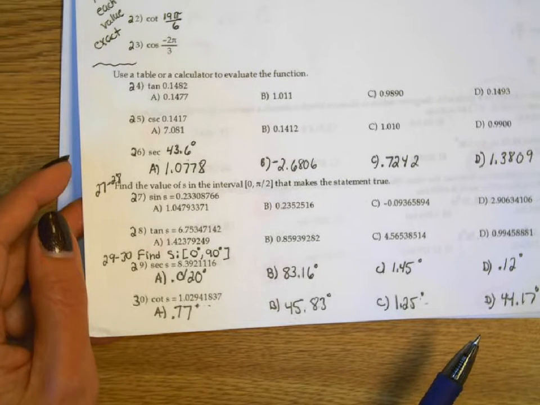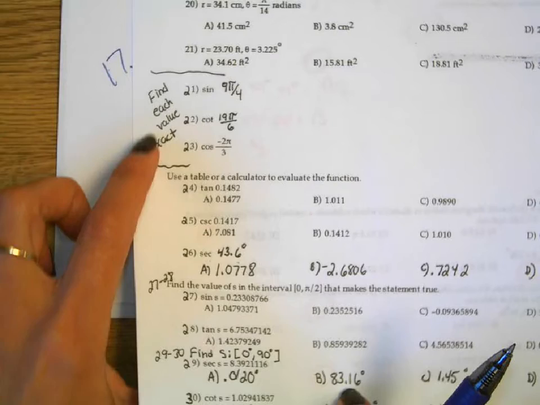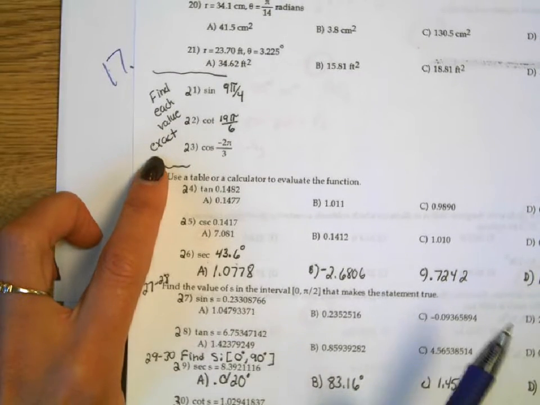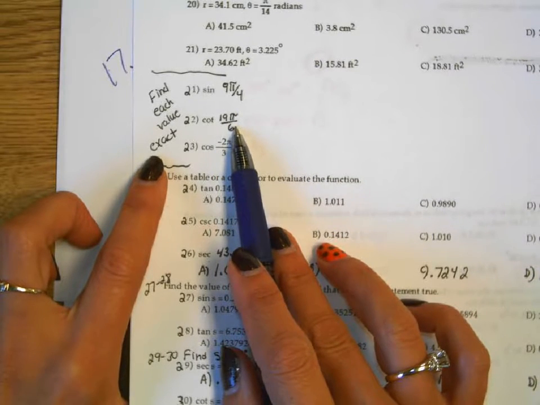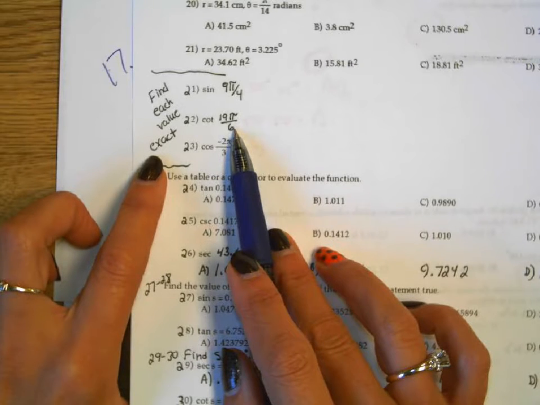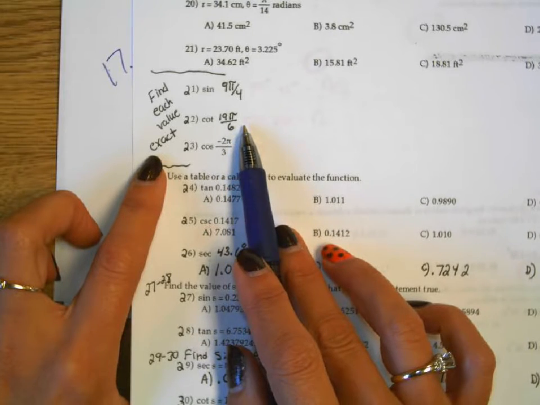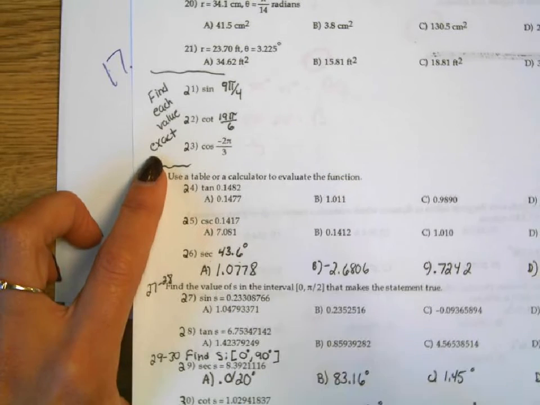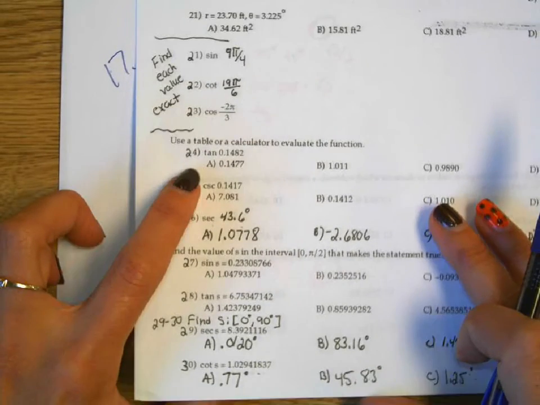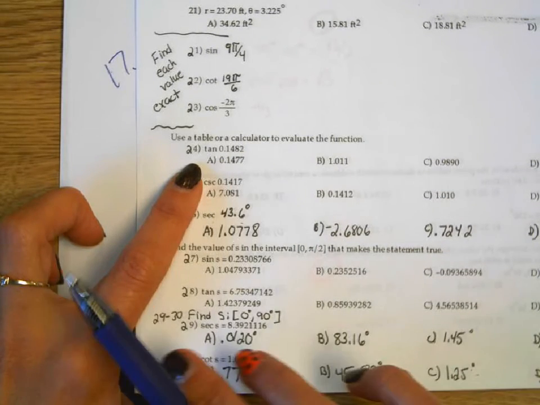For 21 through 23, these exact values are on your circle sheet. When it says 19 pi, you have to turn that into degrees, because it's not on there otherwise. That's 570 degrees, so you have to subtract 360 until you get down to something that is on your circle sheet. For 24, that's a radian, so I'd be in radian mode, tangent of that number, done.